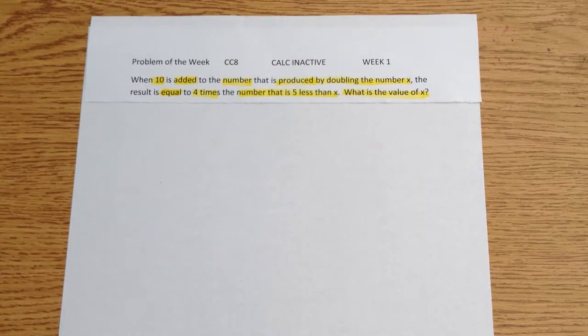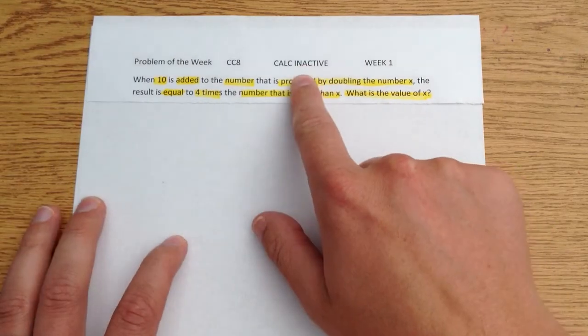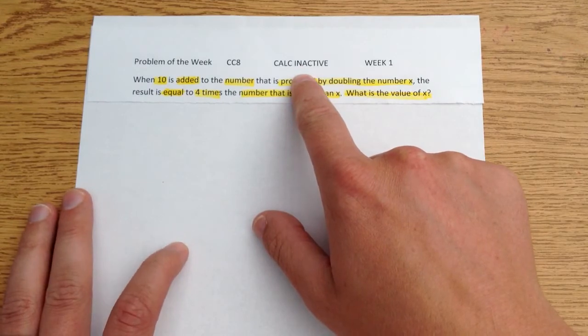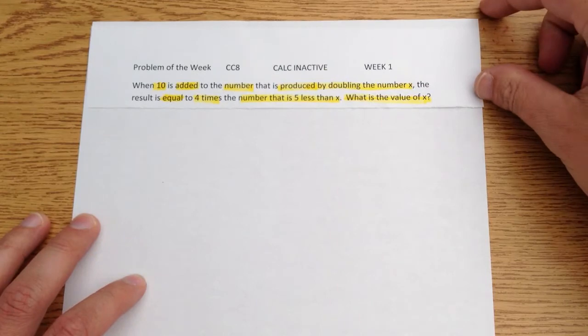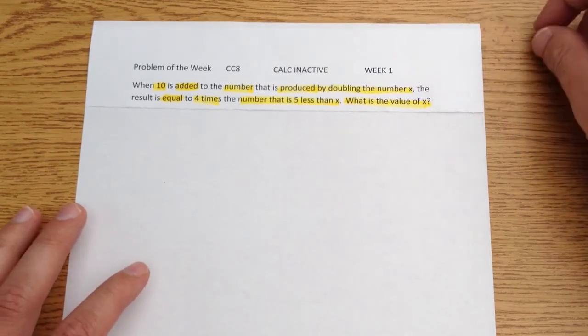Here we have problem of the week for Common Core Math 8, week 1. Please note that this problem is calculator inactive, so if this was an EOG question, you would not be able to use a calculator on it. I'm going to show you how to do this problem today without a calculator.